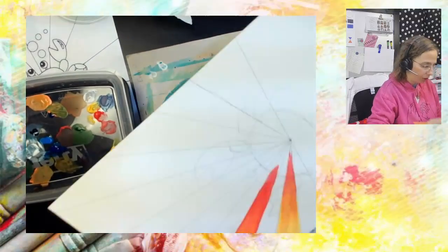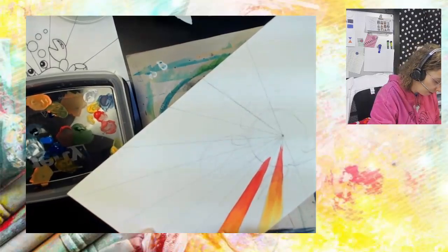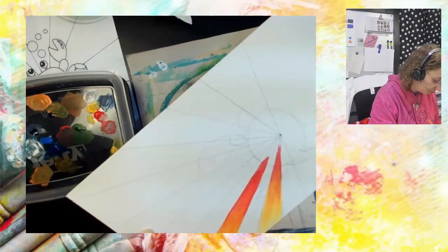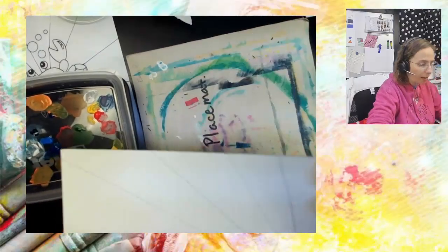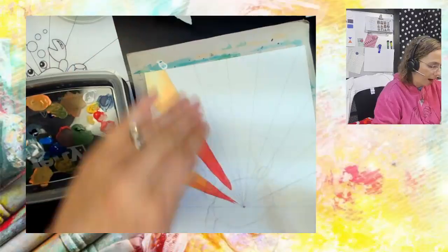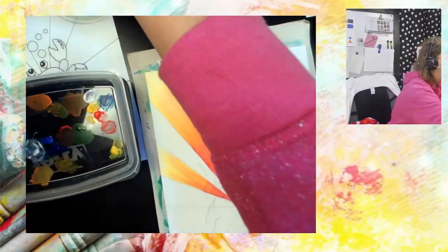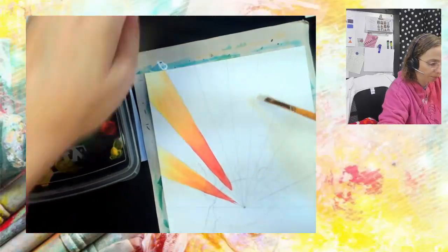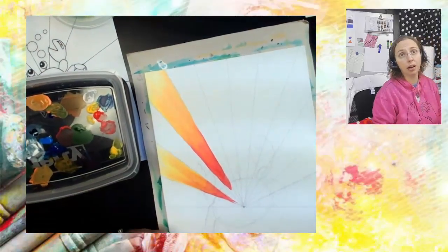I have to fix this edge a little bit, I think. And I'm always painting with the direction of the ray. I'm not ever painting across it. All right, I'm going to rinse out my brush again, and we're going to keep doing this process until we finish all of the rays.